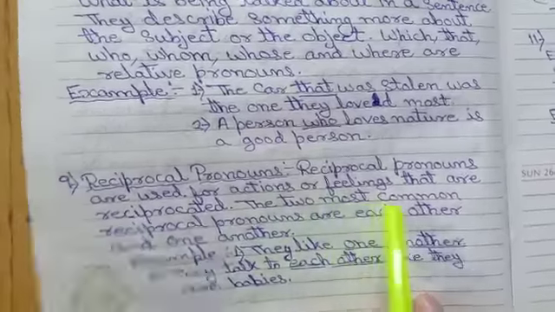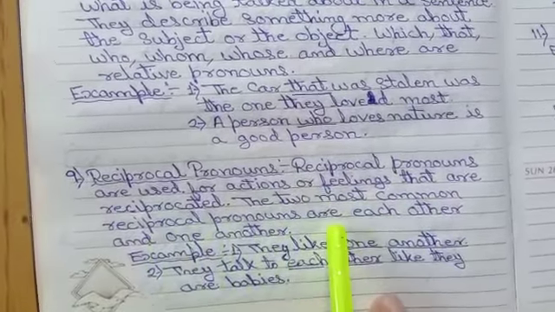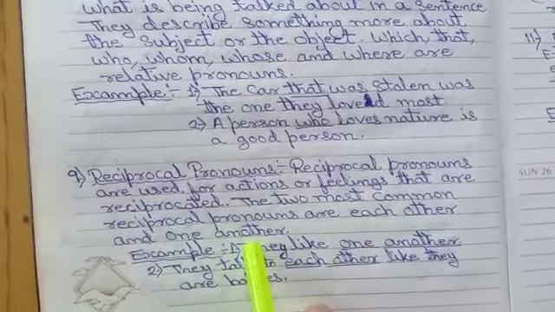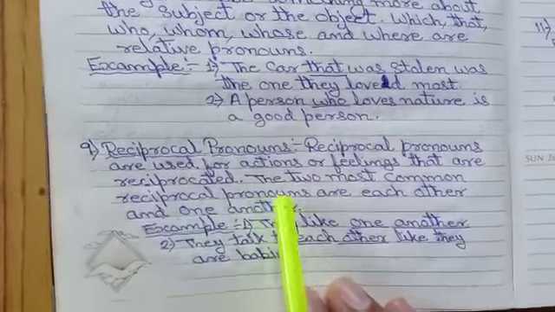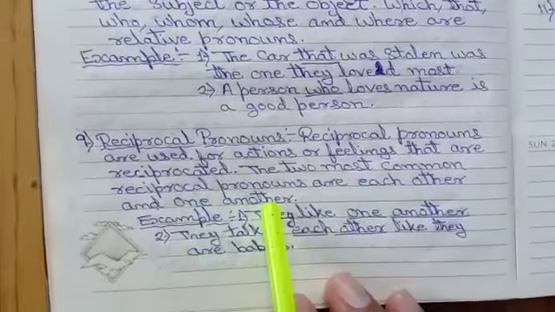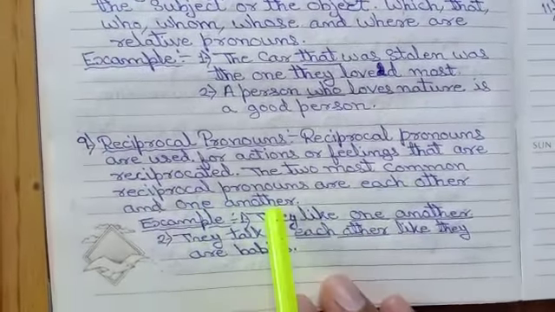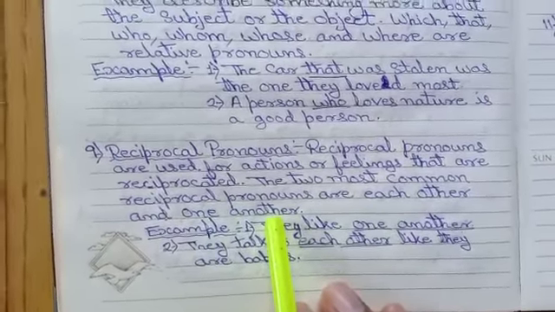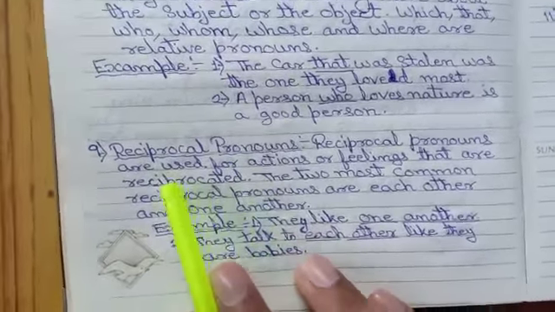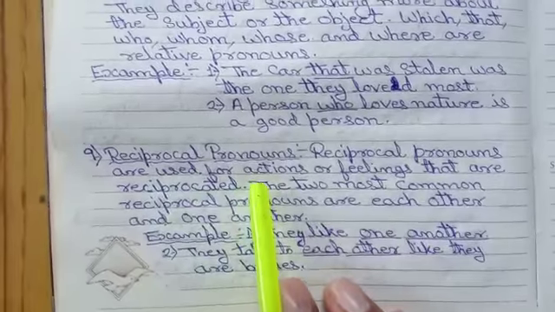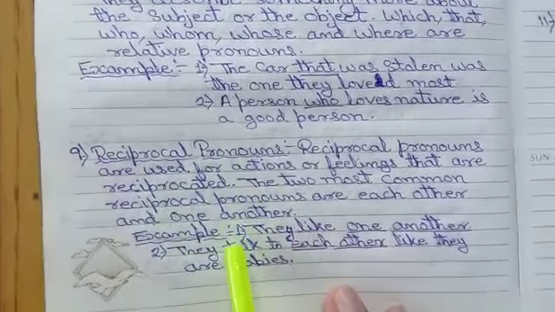The two most common reciprocal pronouns are each other and one another. There are two most common reciprocal pronouns, which are each other and one another, which means each other and one another are the two most common reciprocal pronouns which are always used in a sentence. So I think that all of you understand the definition of reciprocal pronoun in an easy way.